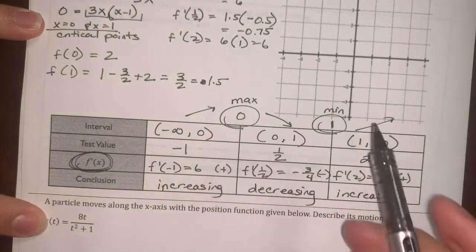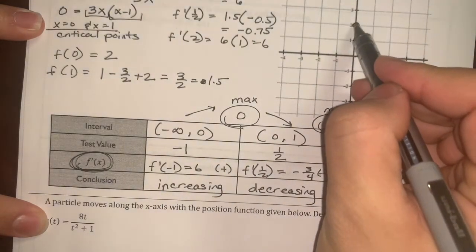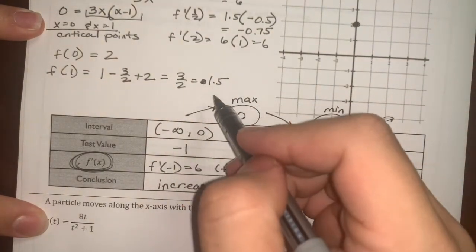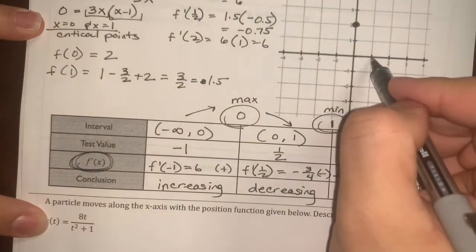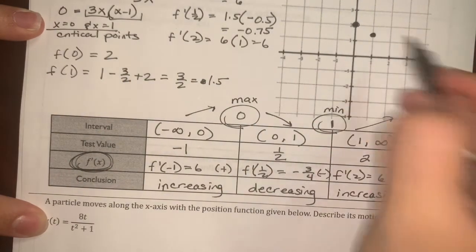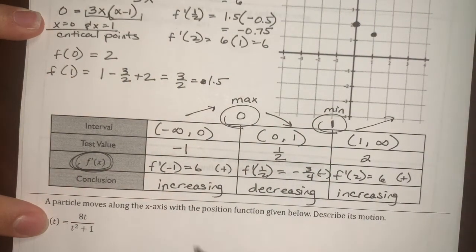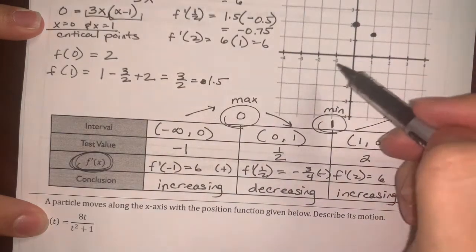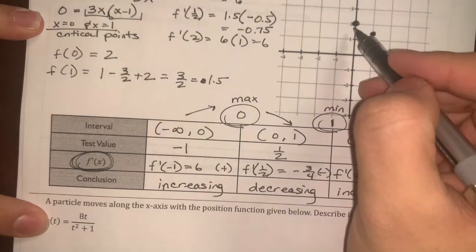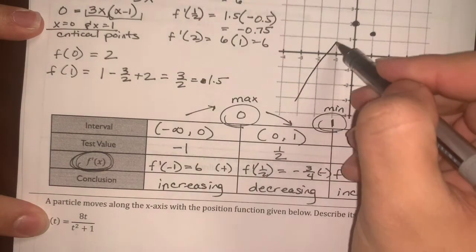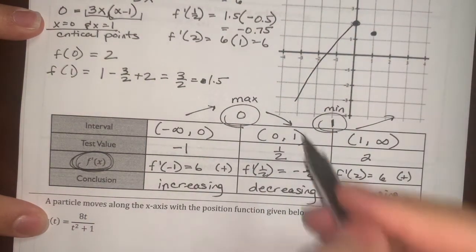So if I graph 0, I know that my y-intercept is at 2. If I graph the point at 1, it's at 1.5. All right? And then I know that it's going to be increasing from negative infinity to 0, increasing until we get to this point. Okay?